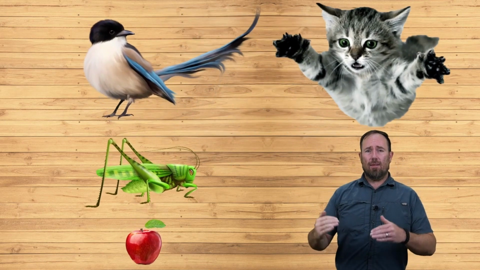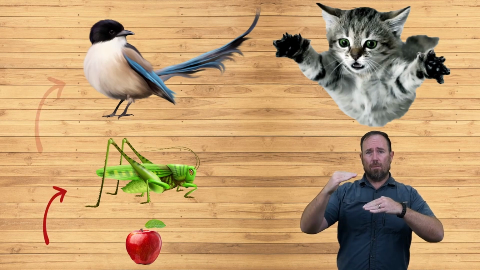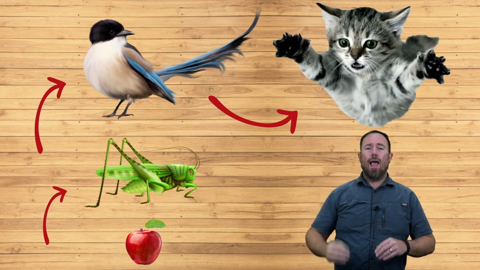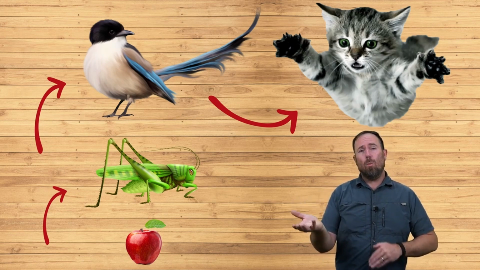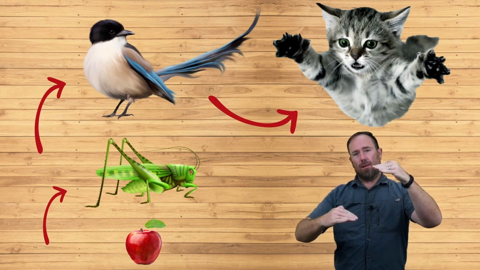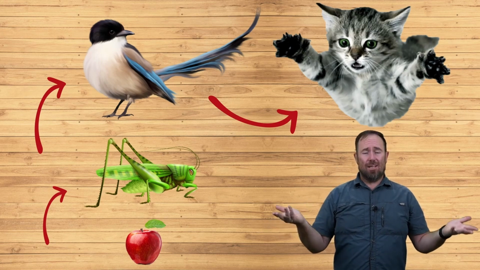And we can see that there's a loss of energy from the apple to the grasshopper, to the bird, and the bird to the predator, right? And then you can calculate what energy did I start off with, what energy did I end up with, and the balance between those two, the bottom level of the pyramid to the top level, will indicate to me the energy loss. And it's as simple as that.